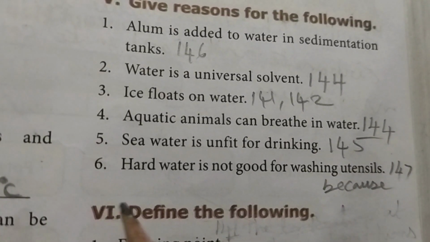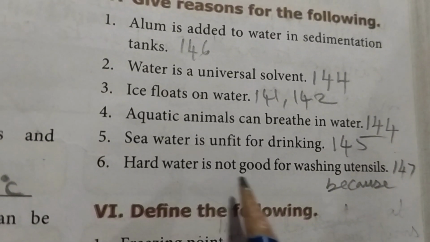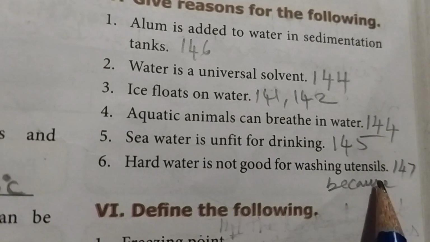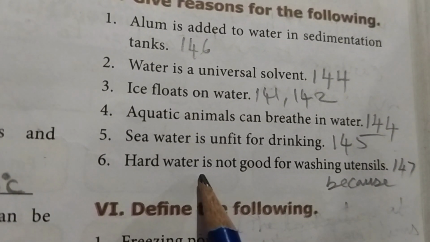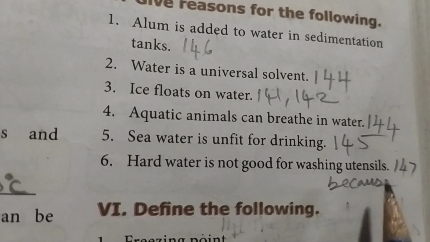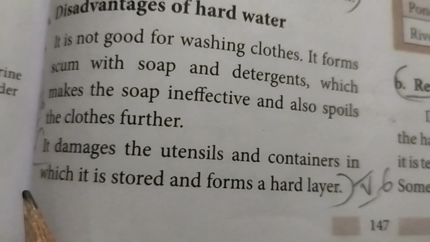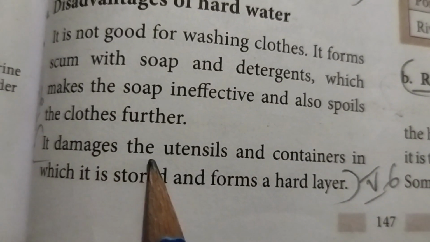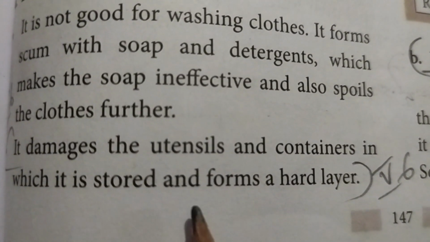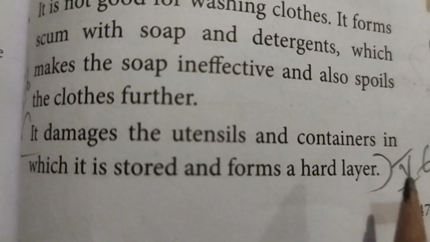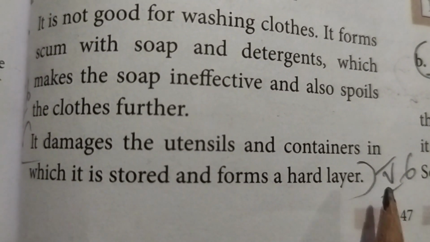Next sixth question, hard water is not good for washing utensils. Take page number 147. Here, hard water is not good for washing utensils because it damages the utensils and containers in which it is stored and forms a hard layer. Up to this is the sixth question answer.